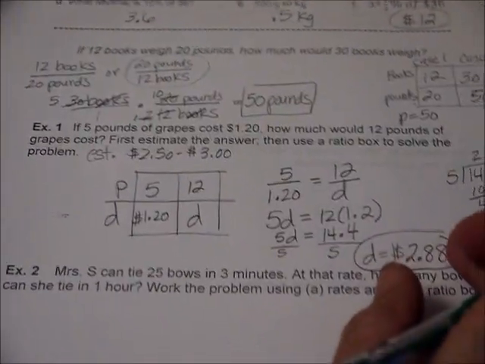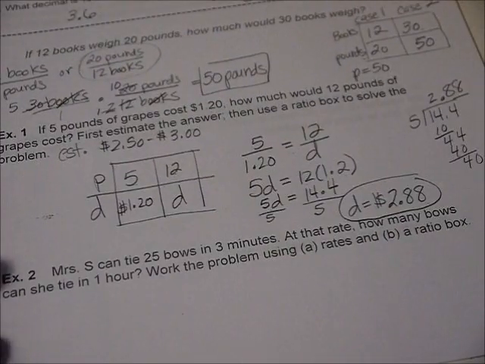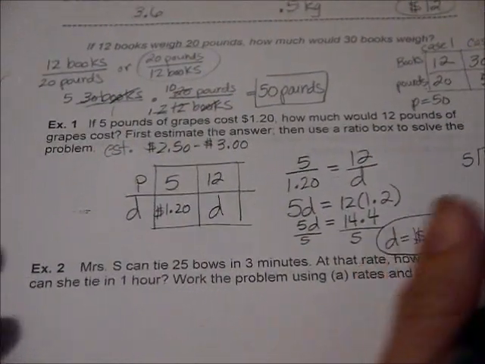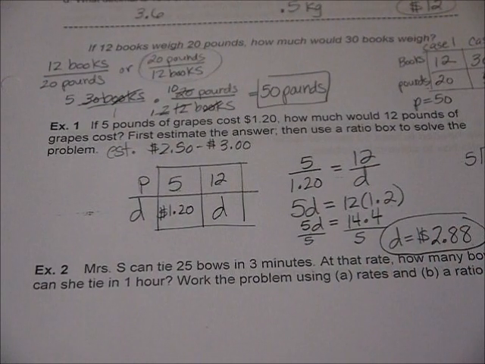Mrs. S can tie 25 bows in 3 minutes. Wow, that is quite an accomplishment. Okay, 25 bows in 3 minutes. At that rate, how many bows can she tie in an hour? Wow.